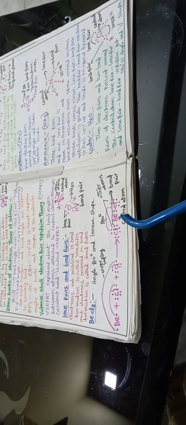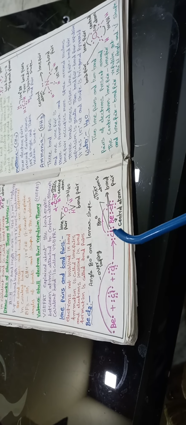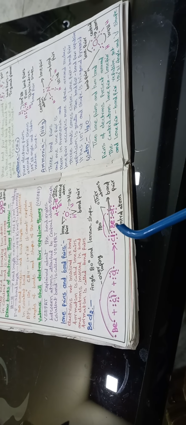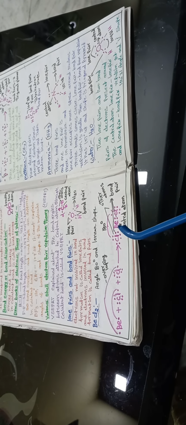Why? Because the beryllium shares electrons with the 2 chlorines. Here we can see the repulsion between the bond pairs. So a 180 degrees angle is formed between the beryllium and chlorine here.